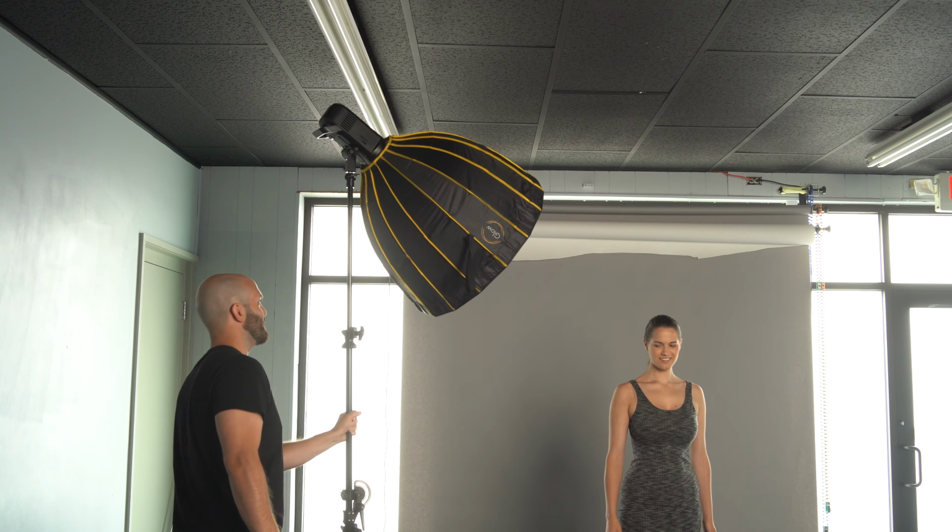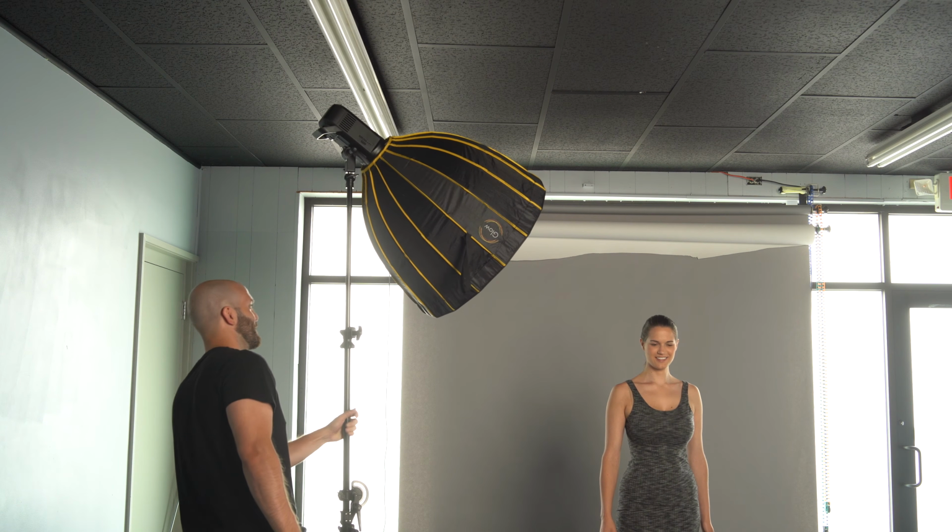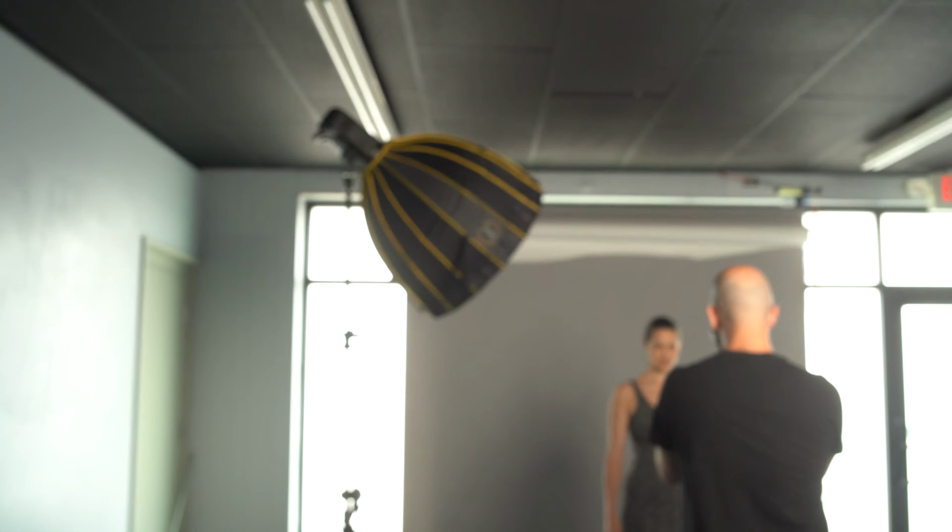As we raise the flash higher above the subject, shadows get cast more downward. You see this especially underneath the eyebrows, nose, and lips.